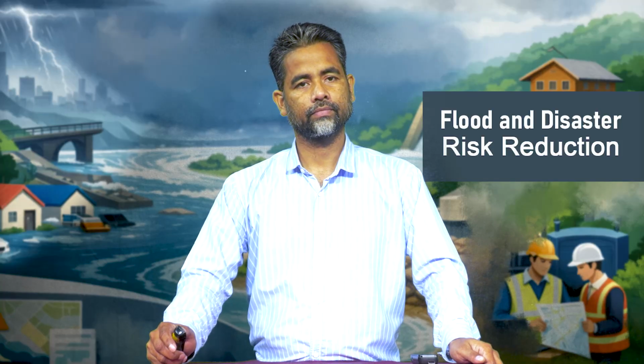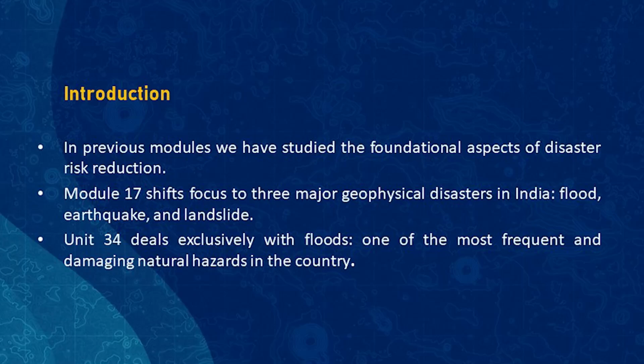Let's get started. In the previous module, we have studied the foundational aspects of disaster risk reduction, including hazard identification, vulnerability assessment, structural and non-structural mitigation, early warning system, IEC, role of educational institutions, and emerging technologies, including ICT and AI. Module 17 now shifts focus to three major geophysical disasters that cause widespread devastation in India: flood, earthquake, and landslide.